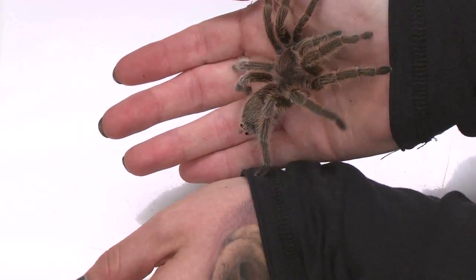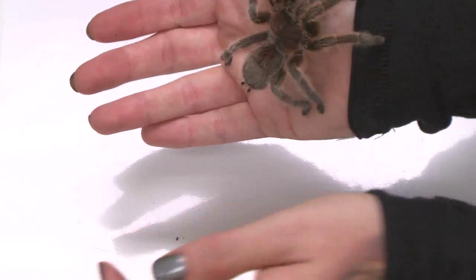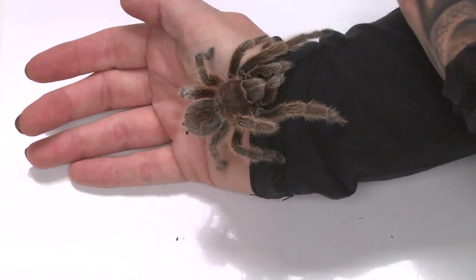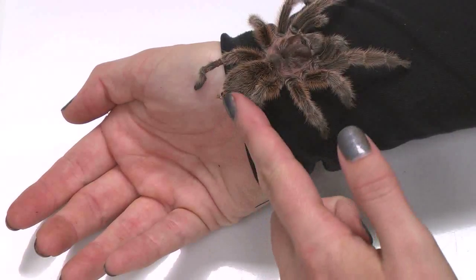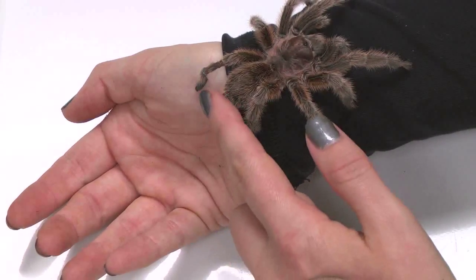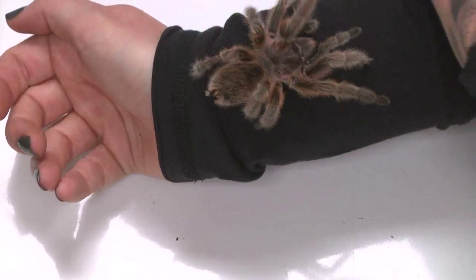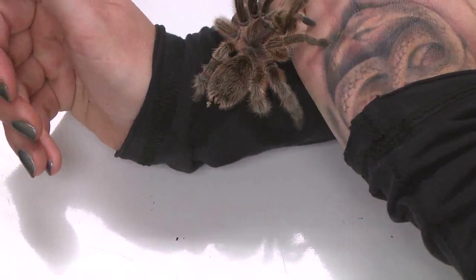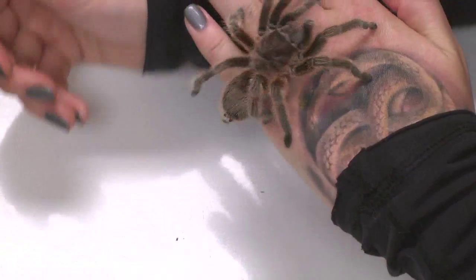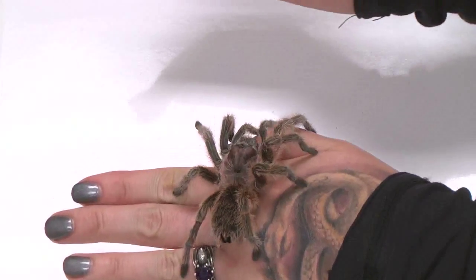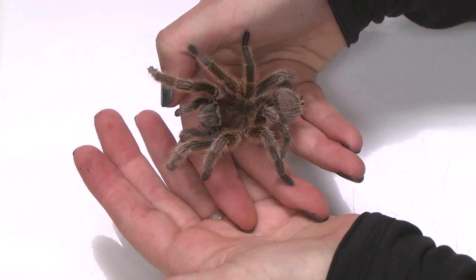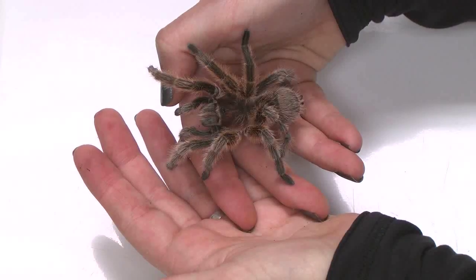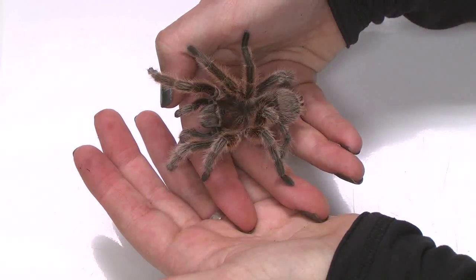You can also learn about webbing, which she's not doing right now, but they have little spinnerets on their back. That's where the webbing comes out of, right there. And they sometimes build webs, which the students can then compare. I'm having some crawling difficulties here. Students can compare webbing, like what does her web look like in comparison to a house spider's web, for example.